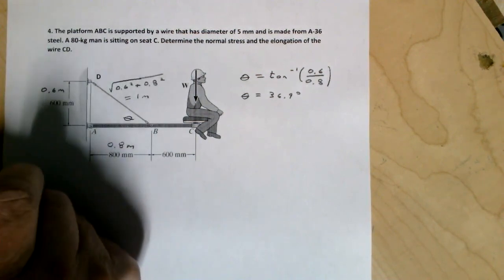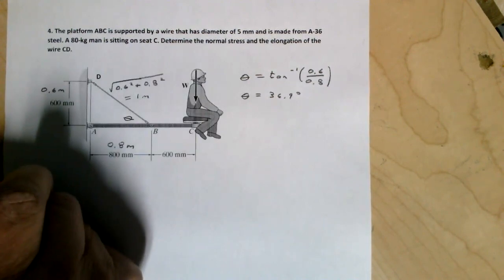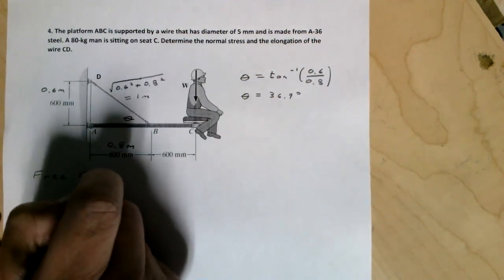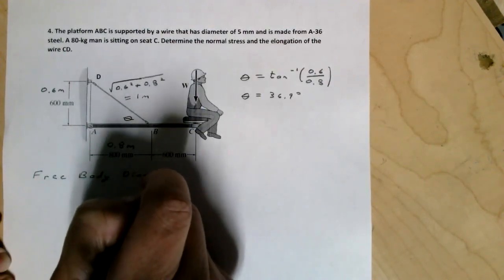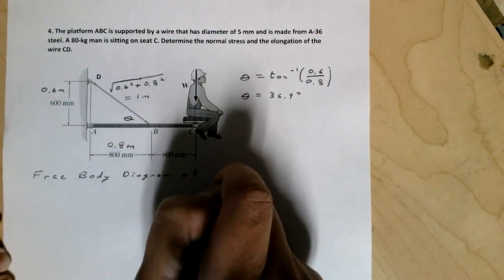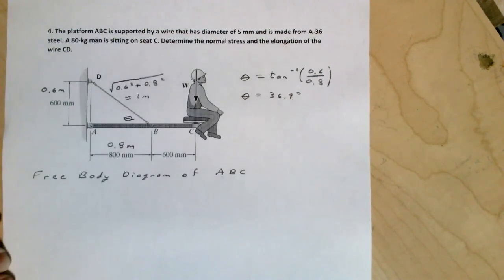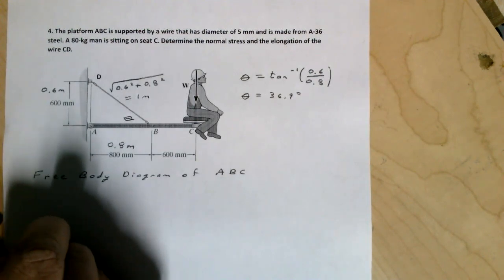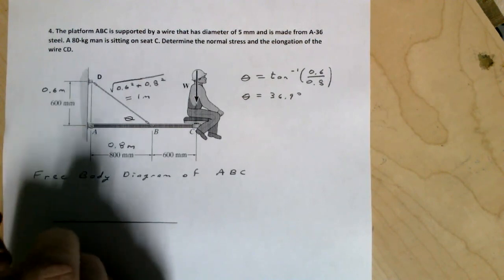So we probably want to make a free body diagram of this beam right here. Remember, in the free body diagram you only put the reactions and any loads that you might have.